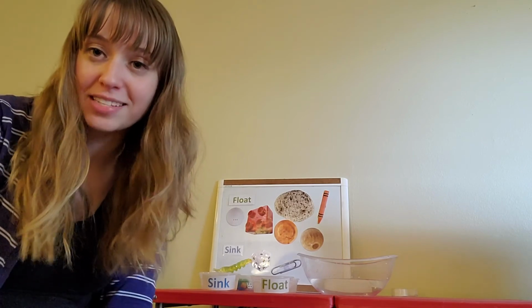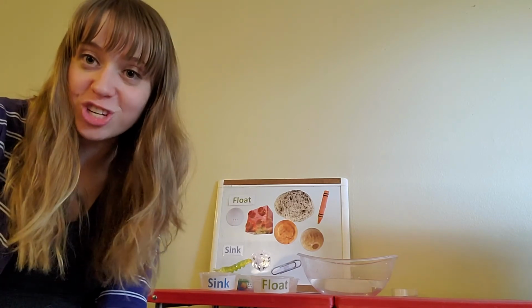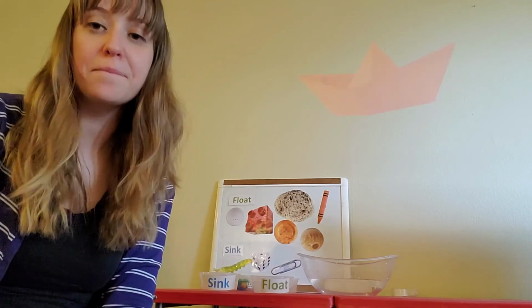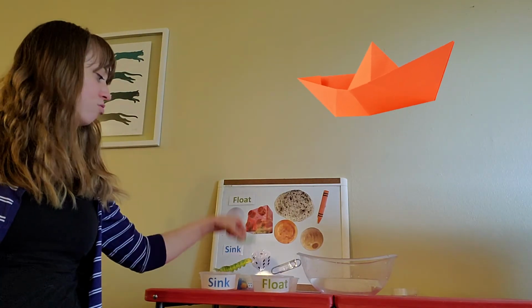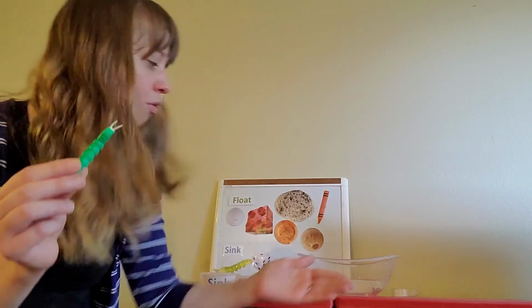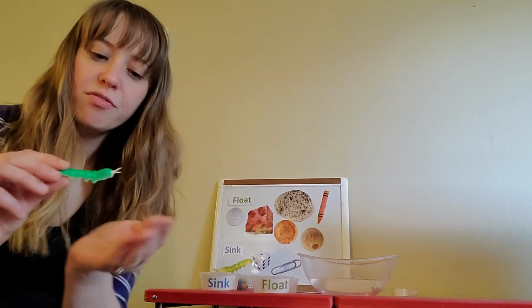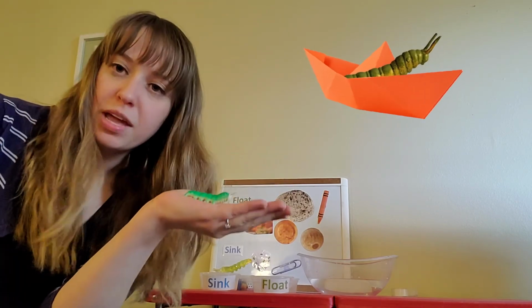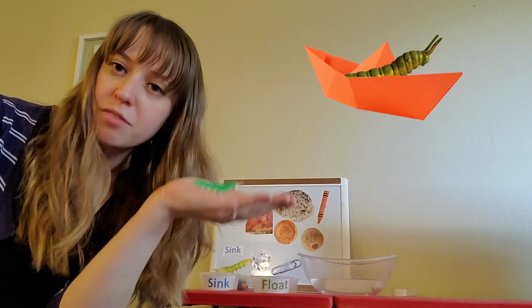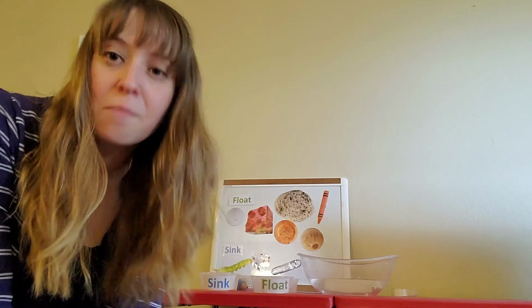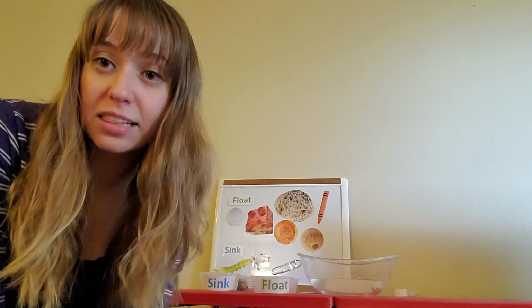After you've experimented, I have a special engineering challenge for you, and that's to build a boat. A boat lets something that usually sinks float. For example, this little plastic bug, we saw that it usually sinks, but if we put it in a well-constructed, well-engineered boat, then we can keep it out of the water and we can make it float instead. So you can make your boat out of anything that you have around you, with the grown-up's permission, of course, but one of my favorite materials is aluminum foil.